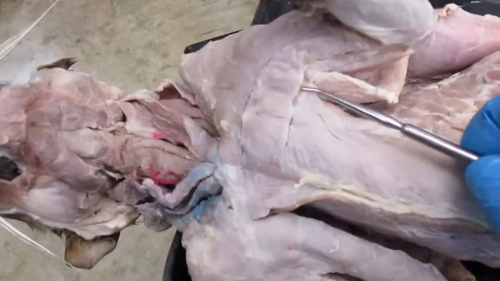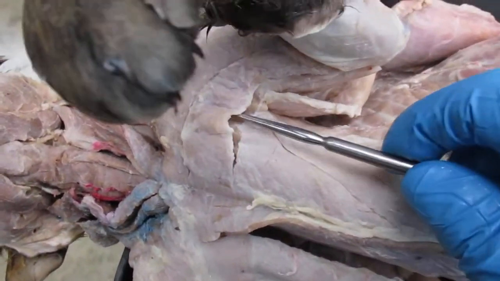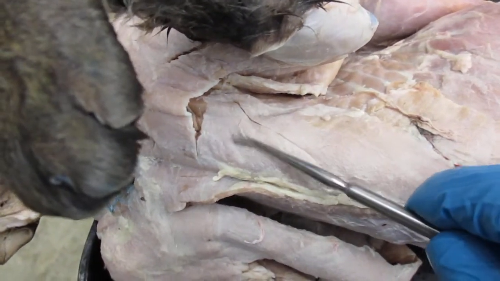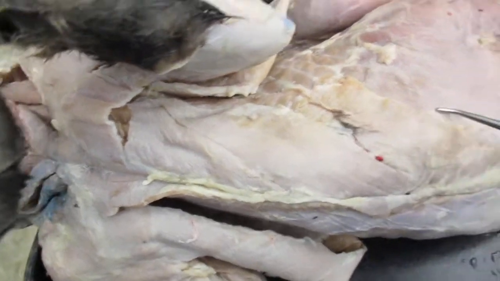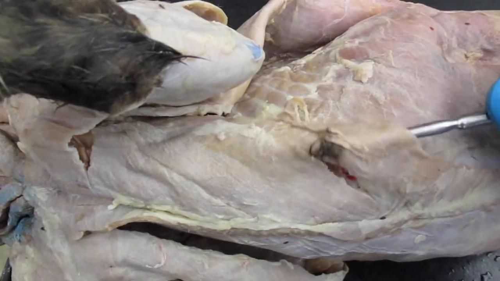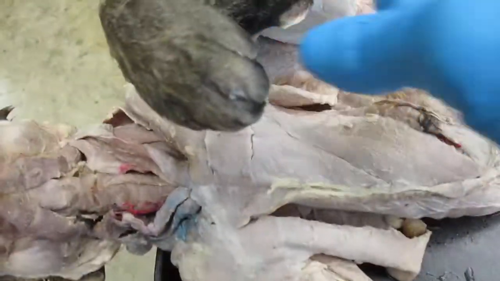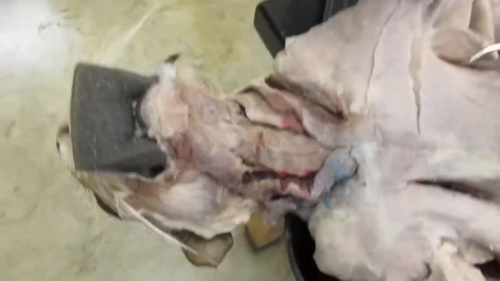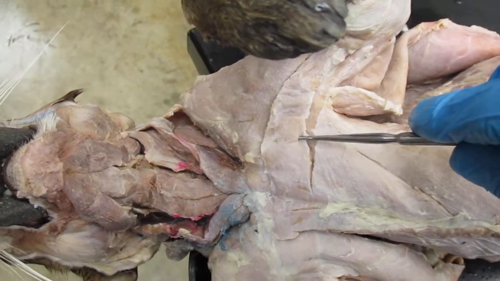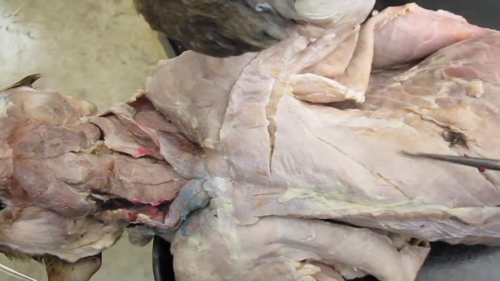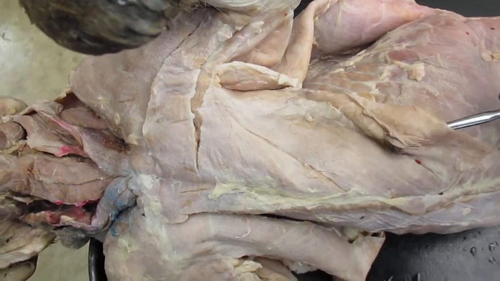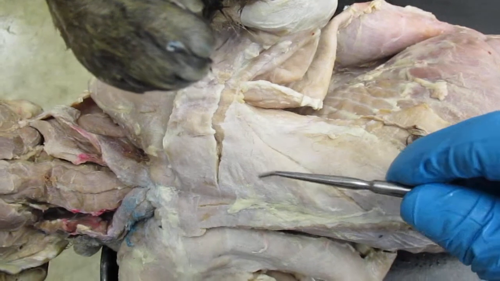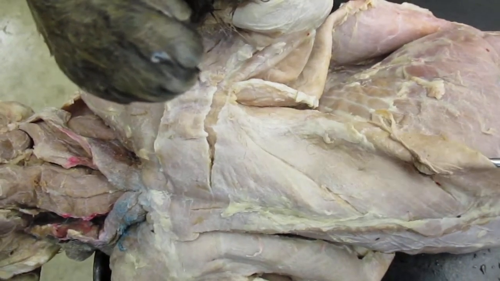So right here, we can see the pectoral antebrachialis right here. Pectoralis major, pectoralis minor, and then this one right here would be the xiphihumeralis. So we have the pectoralis major, minor, and then cat specific xiphihumeralis. This is the pectoantebrachialis, pectoralis major, minor, and xiphihumeralis.